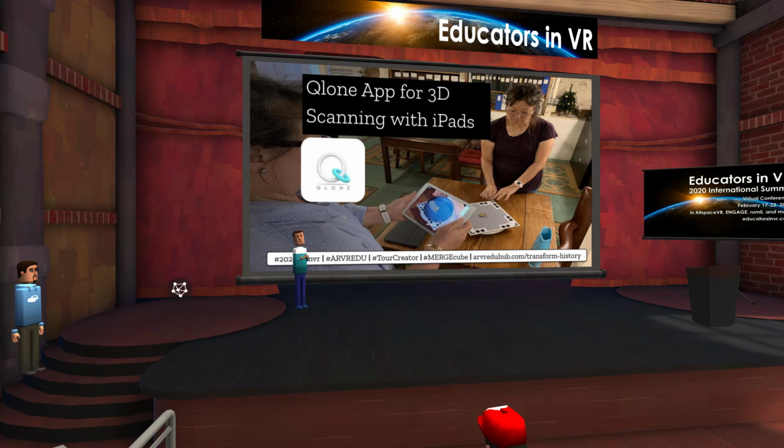For us at my school, we're a one-to-one iPad school, so we have the device already. We just need this app, and this app allows us to use our iPads, as you can see in the picture, to scan the objects on that sort of checkerboard grid and turn it into three-dimensional objects, so we can then manipulate them in different ways. And so we use the Qlone app to scan these artifacts at the Queen Emma Summer Palace.